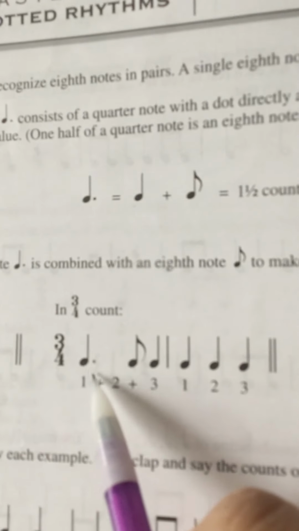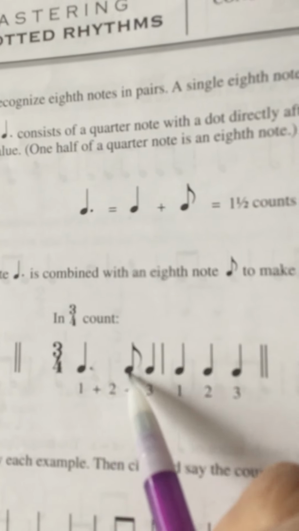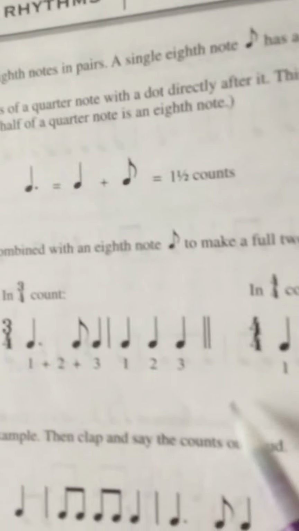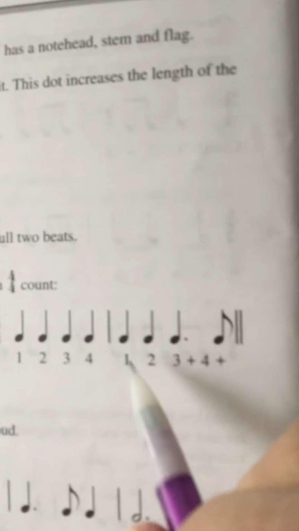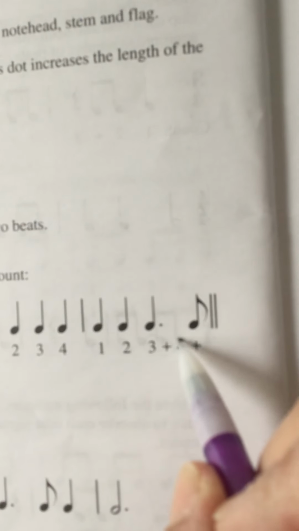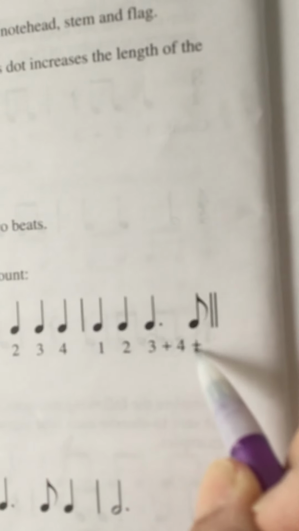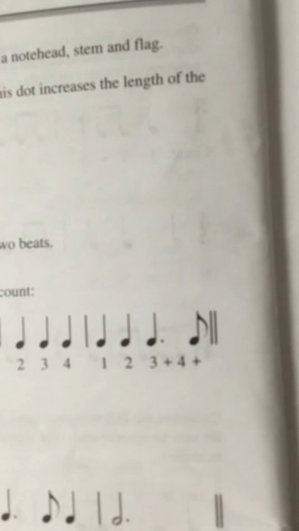So all these examples are like that. Again, a dotted quarter note's the whole first beat, part of the second beat, and then the eighth note lands on the "and." Right, same thing when you hit, this is 4/4 time. The dotted quarter note starts on the third beat, right? The whole third beat, part of the fourth beat, then this note lands on that "and." Right, so these eighth notes should be landing on ands when you got that little flag.